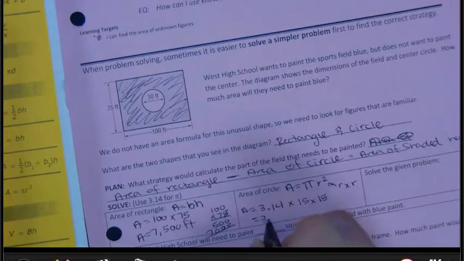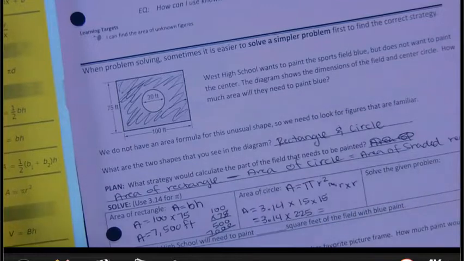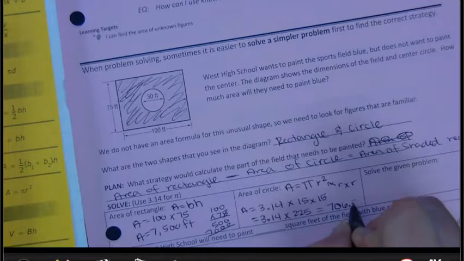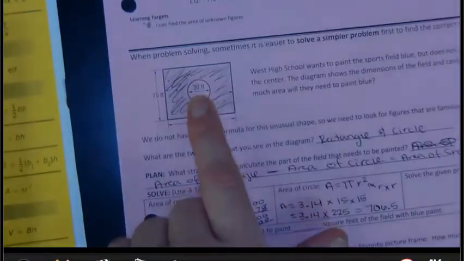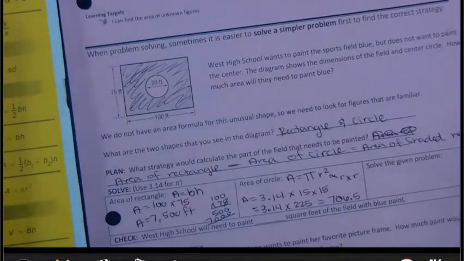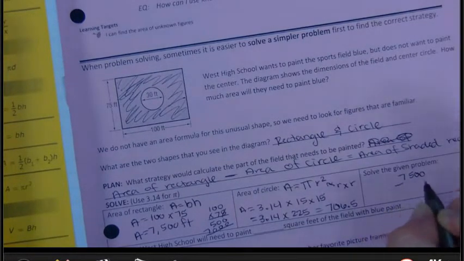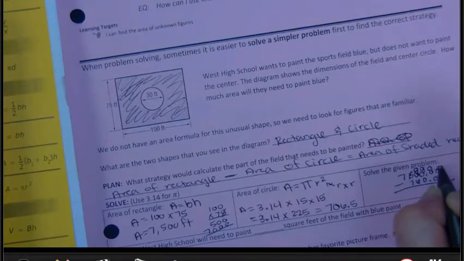Let's see, 3.14 times 225. Yes, I am using a calculator for this. That equals 706.5. Now the area of my circle is 706.5, and the area of the rectangle is 7,500. I want to know the area of just the shaded region, so I'm going to take these two numbers and subtract 706.5 from 7,500. In order to subtract correctly, I need to add zeros and borrow.